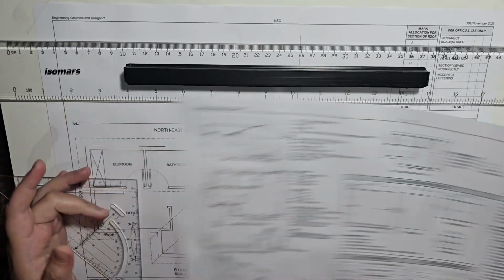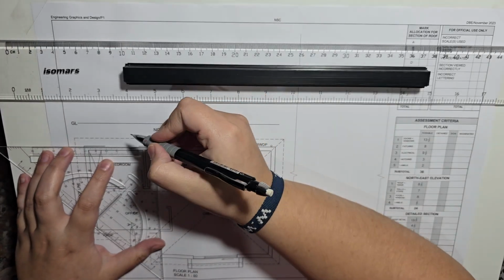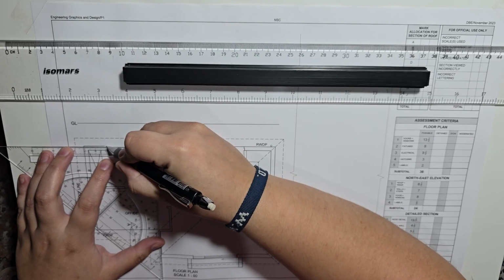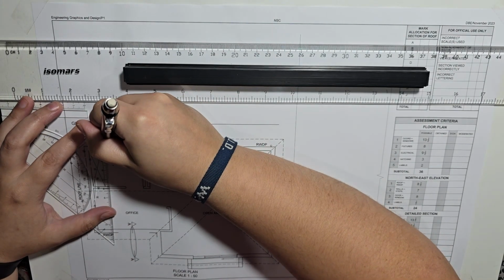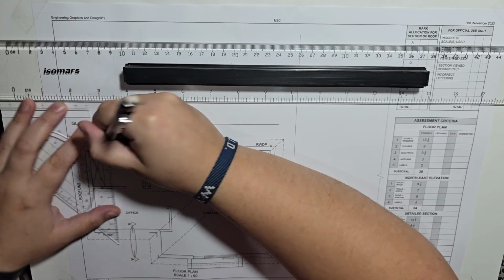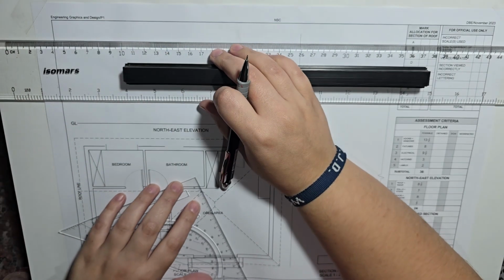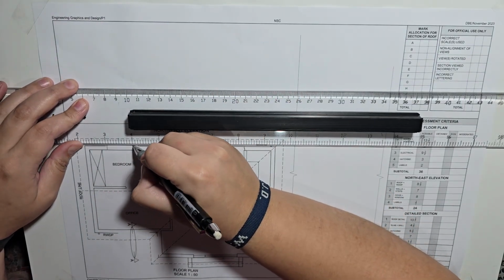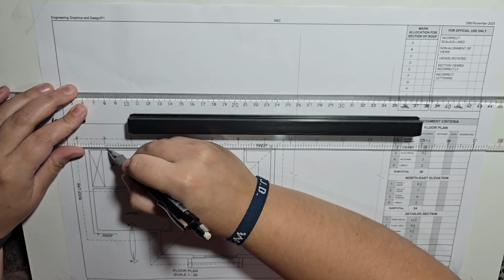So you should draw this window in the middle of the opening that is given to you. So in the middle, we draw a window. The window itself is in the middle of my wall.